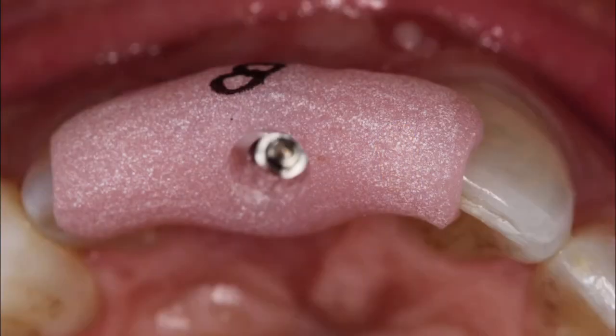The laboratory provided a seating jig, seen in Figure 22, to help position the final abutment in proper alignment, allowing for torquing of the abutment screw to 25 Newton centimeters without risk of affecting the implant.